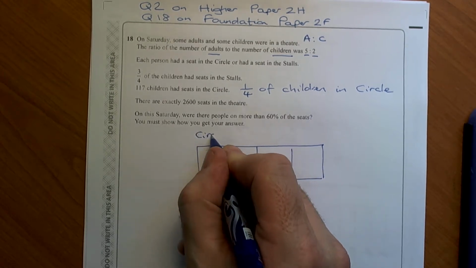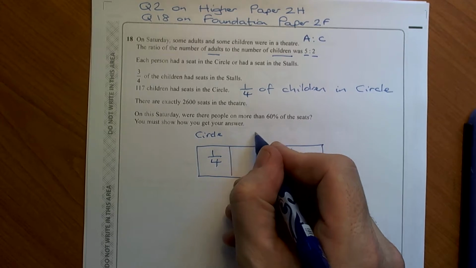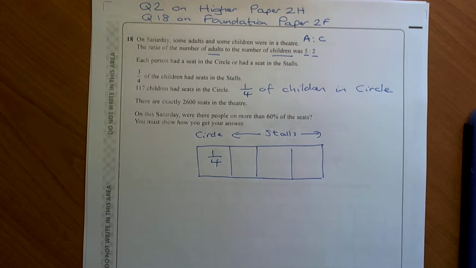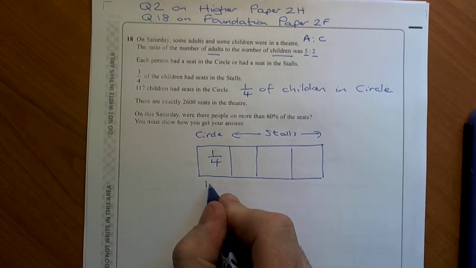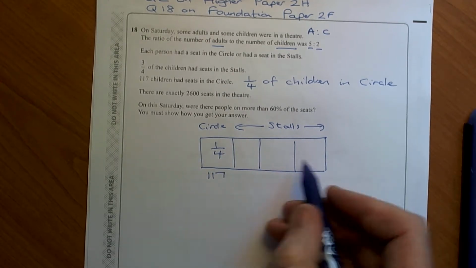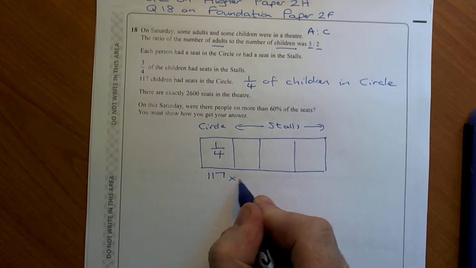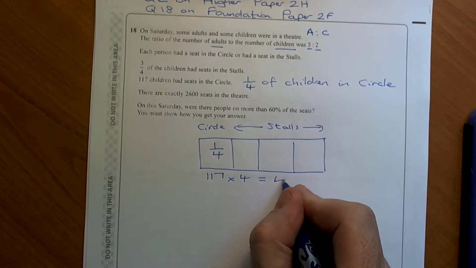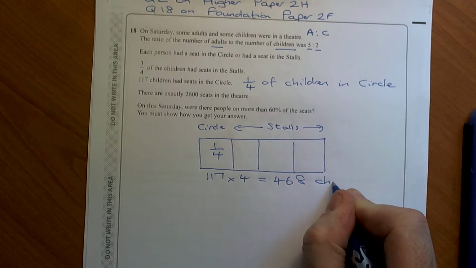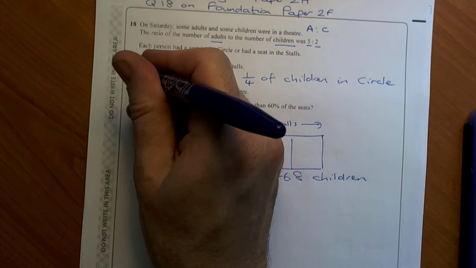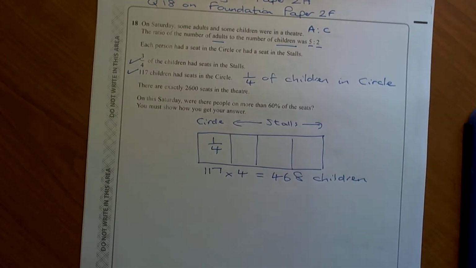So this is the bit here, and then the rest of them are these bits here in the stalls. So 1/4 of them is 117. So the number of children in total is going to be 117 times 4. If we work that out, 117 times 4 is 468 children in total. So we've used that little bit of the information there.